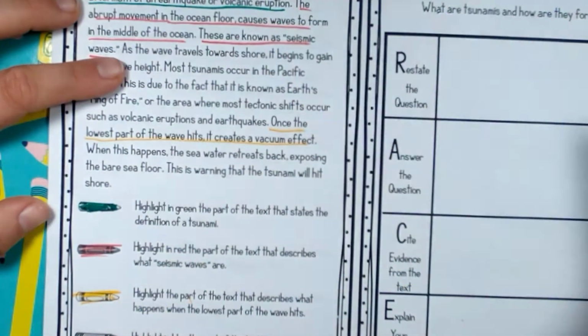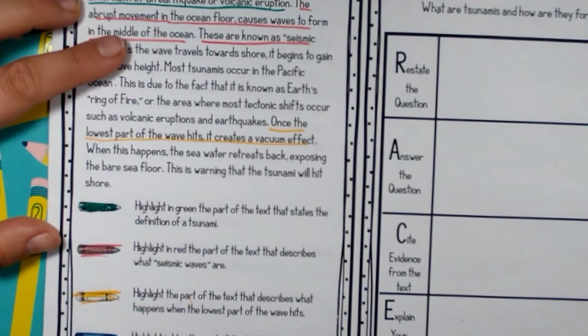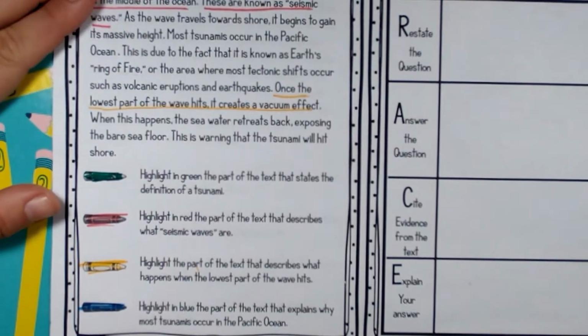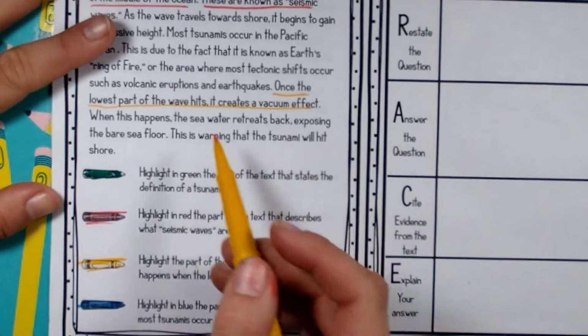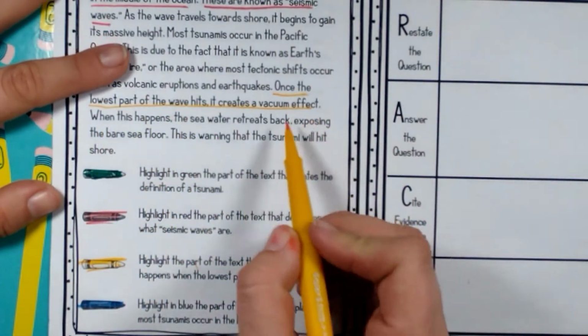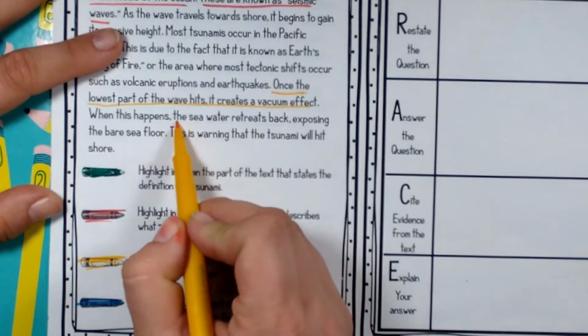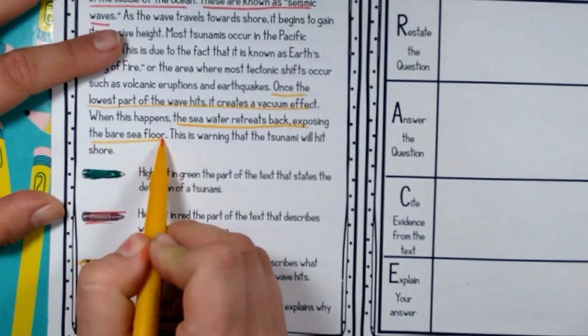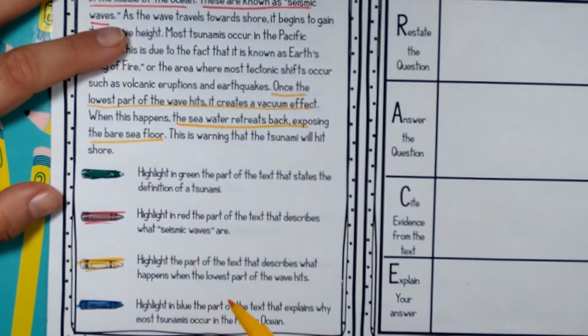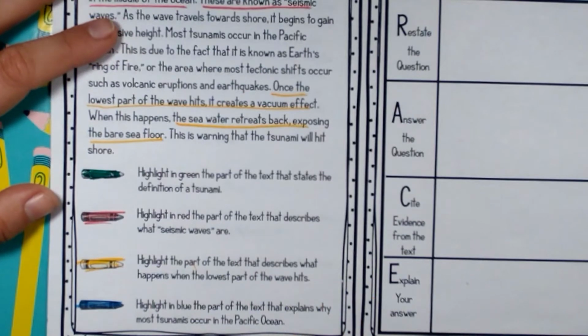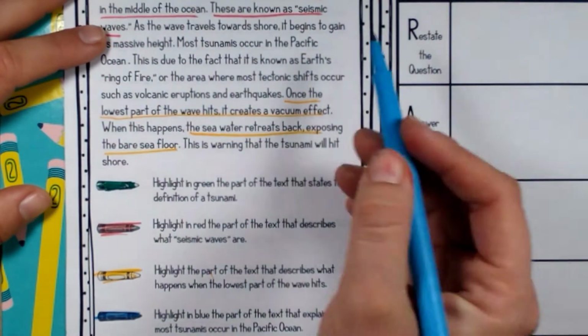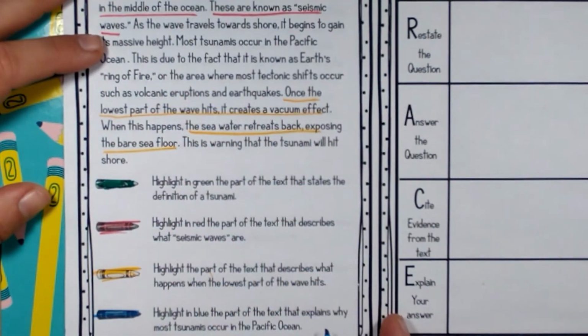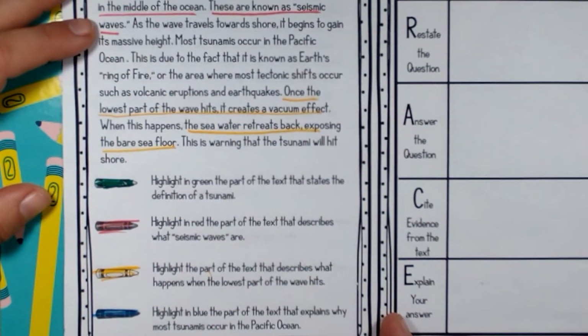And my last one explains why tsunamis occur the most in the Pacific Ocean. Now, I remember something that I already read, but I'm going to read the rest just in case. When this happens, the seawater retreats back, exposing the bare seafloor. Okay, so that must be the vacuum effect, like it sucks it out. This is a warning that the tsunami will hit shore. Probably not a long warning. It is probably seconds. Let me see. So I'm looking for the part of the text that explains why most tsunamis occur.